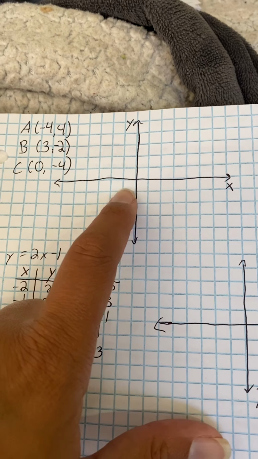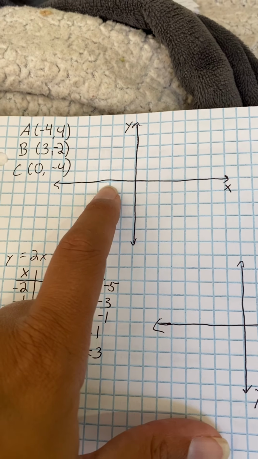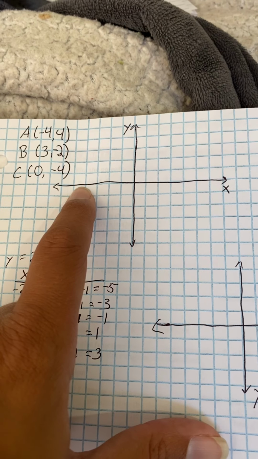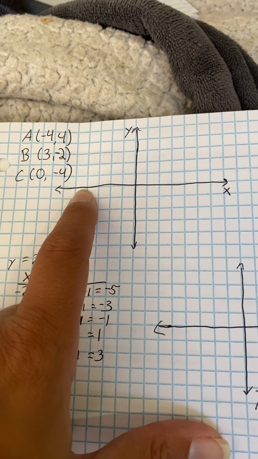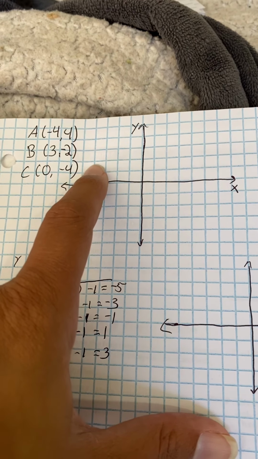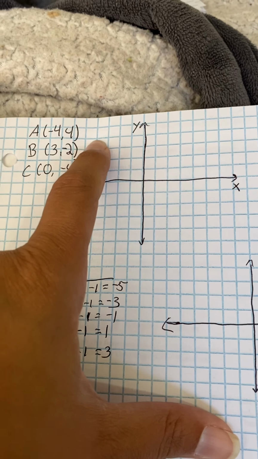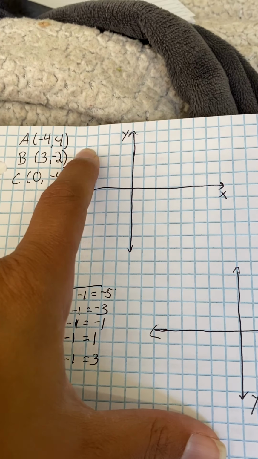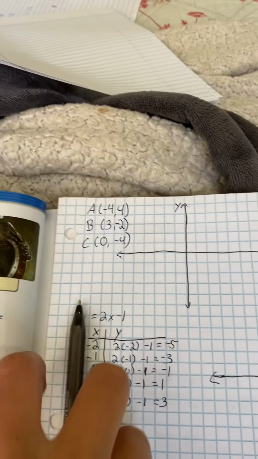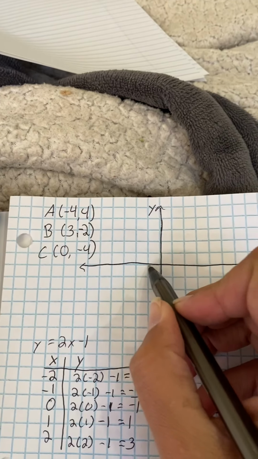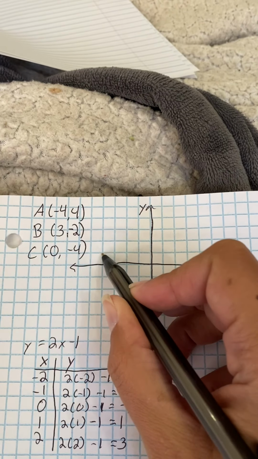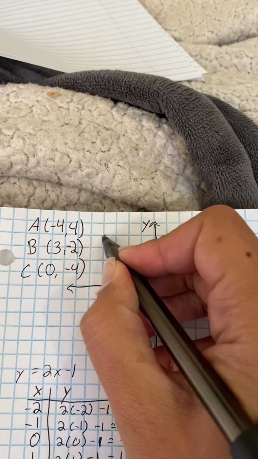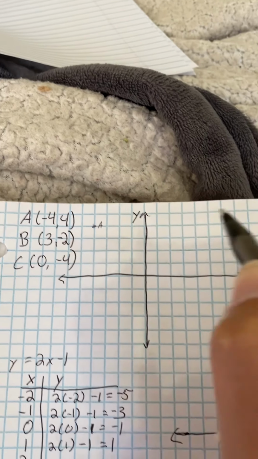Okay, one more time, counting out negative 1, 2, 3, 4, and then the y is positive. So we're going to go up 1, 2, 3, 4. So that's where point A is going to be. I'm going to go ahead and write it. 1, 2, 3, 4, 1, 2, 3, 4, and we put our A right there.